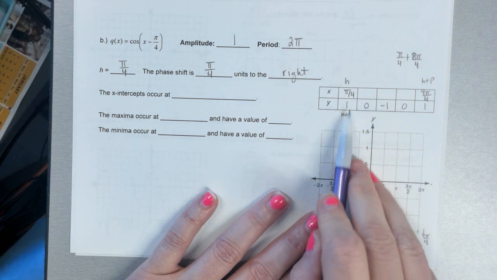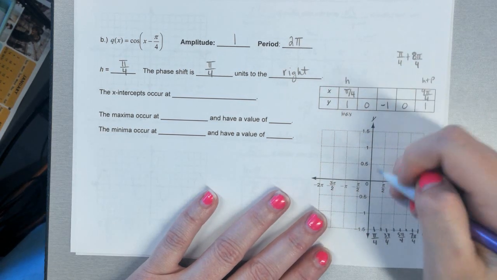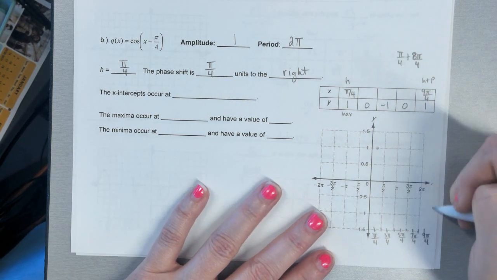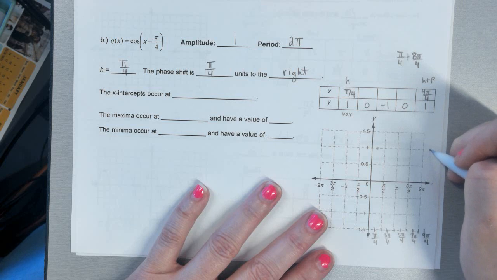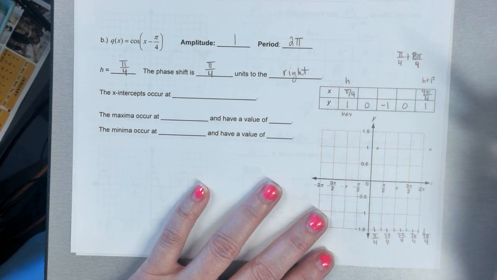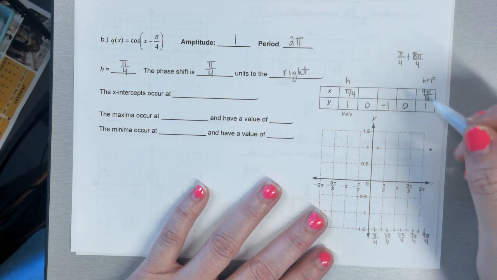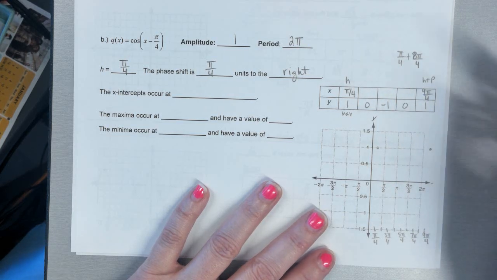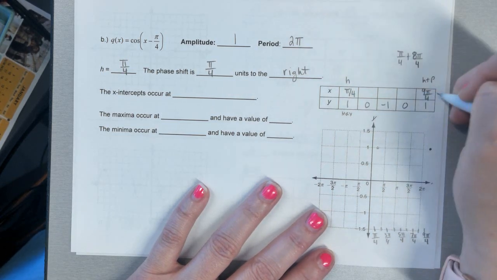Alright, so you start at your max, you end at your max. So at pi over 4, you're at 1. Okay, at 9 pi over 4, which I know is off the graph, but I'm just going to put it here so that you have it. This is why I let you do this on your own graph paper, so you could go by pi over 4.